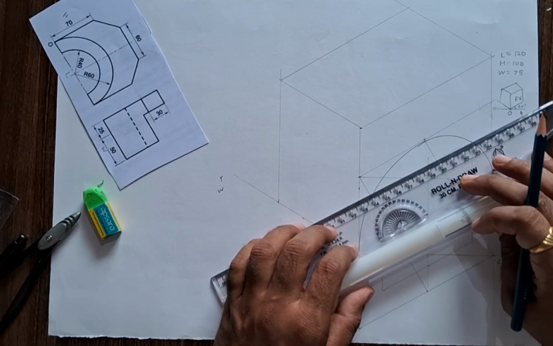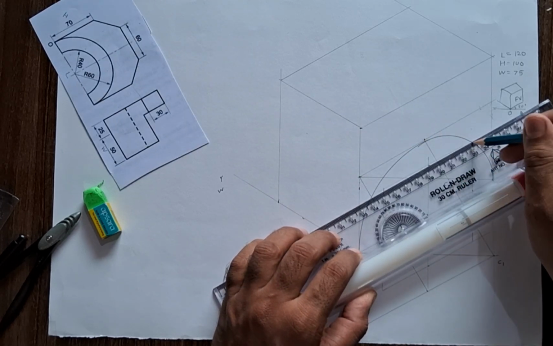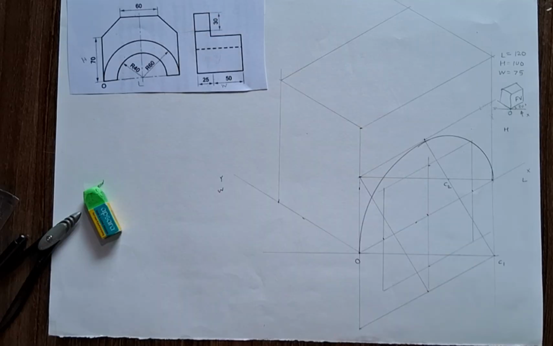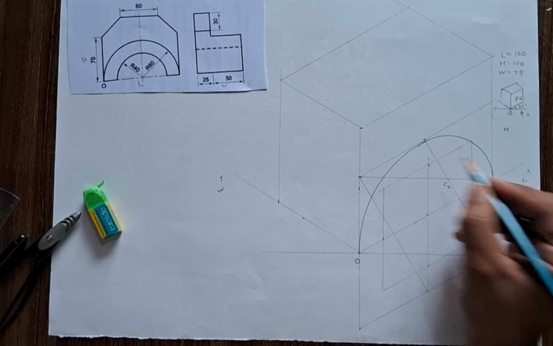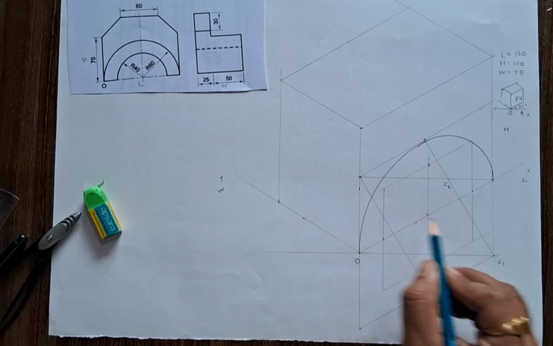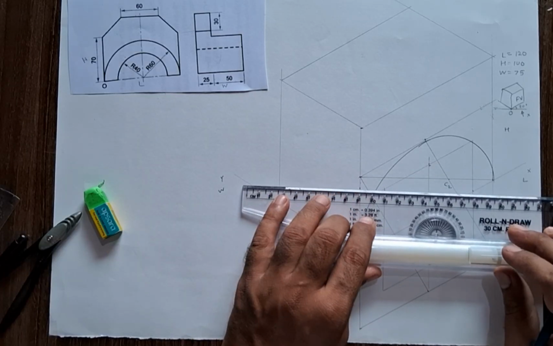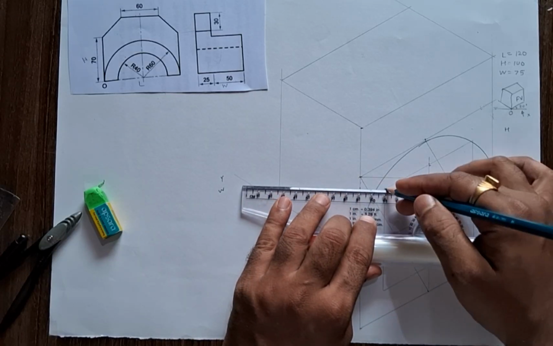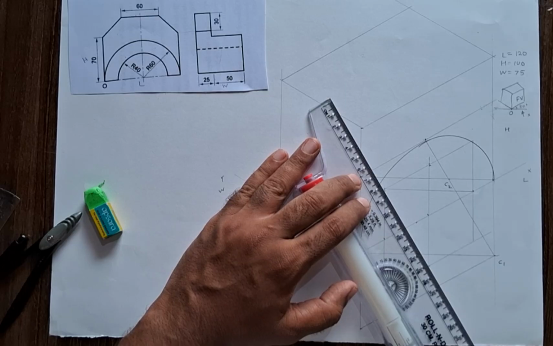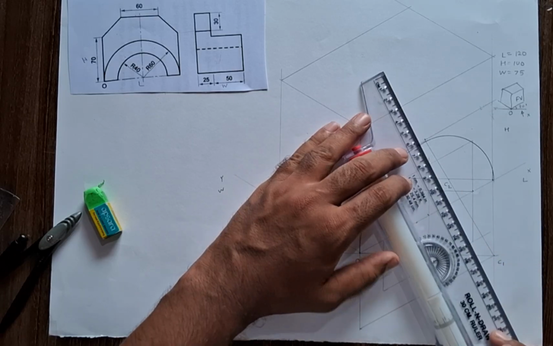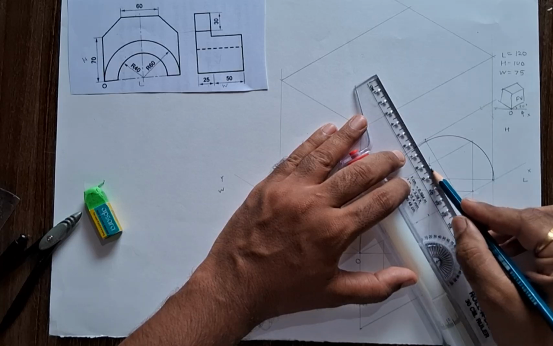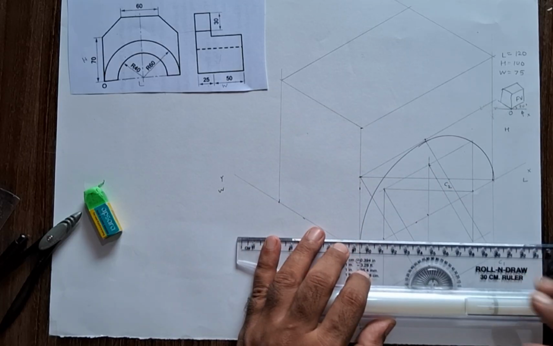So by using this method, we have drawn a rhombus here. This is an 80 by 80 rhombus. Now we already have the center points. This is the obtuse angle. Join the obtuse angle and the opposite side midpoint. This is the obtuse angle and the opposite side midpoint. Join it.